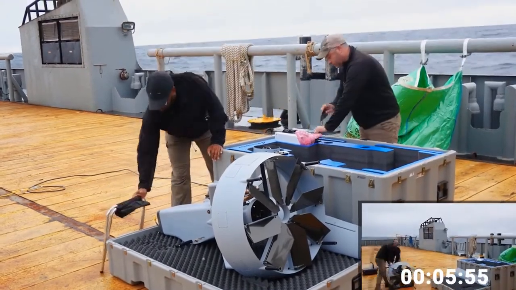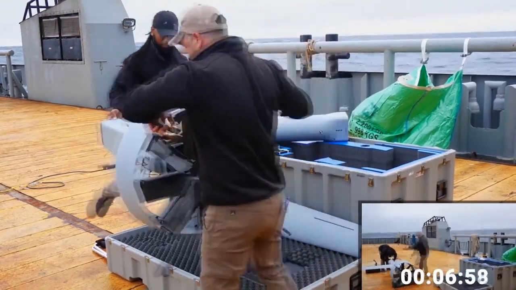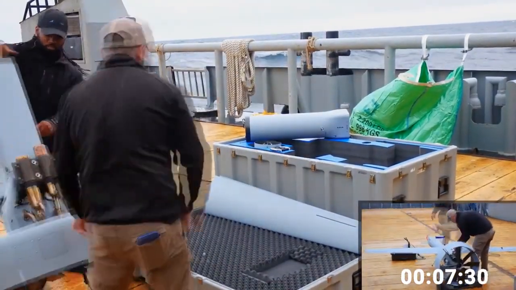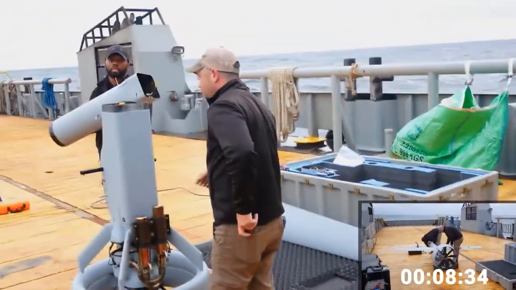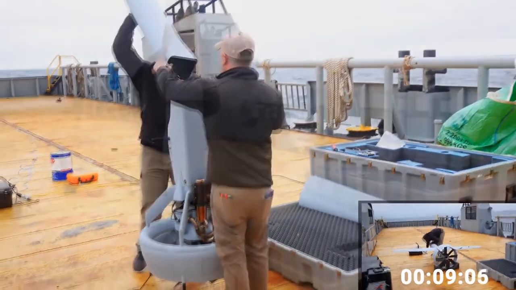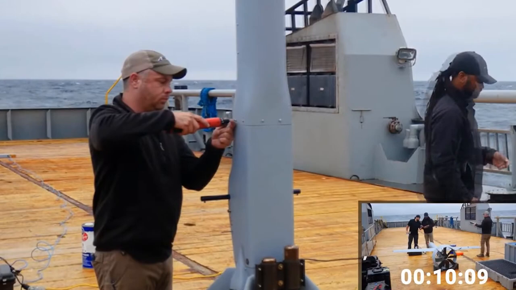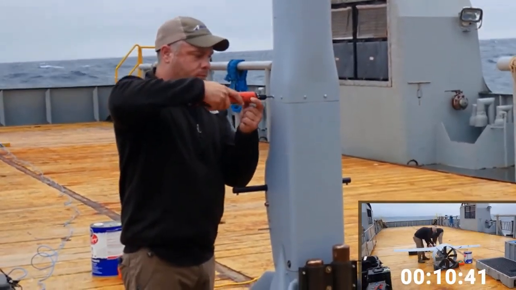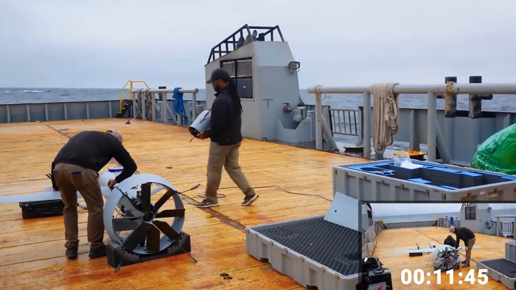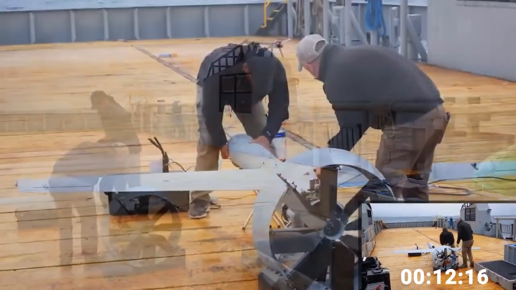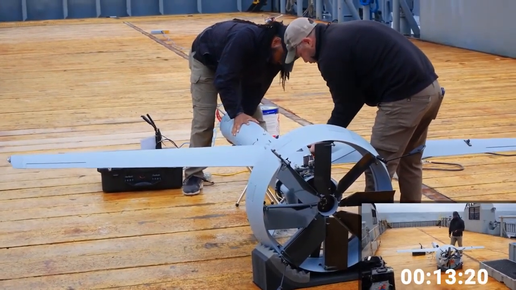Let's just play through a little bit just so you can get an idea. And then we did a little time lapse to show you the actual time it took to do that. And as Mark stated, that's the payload that goes up front for the FMV.